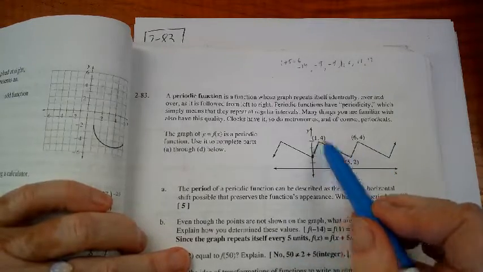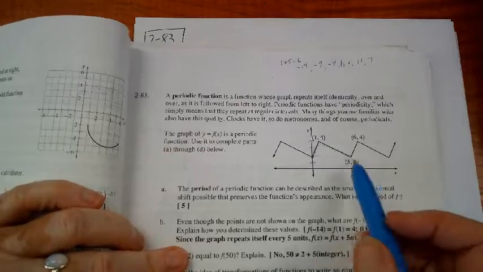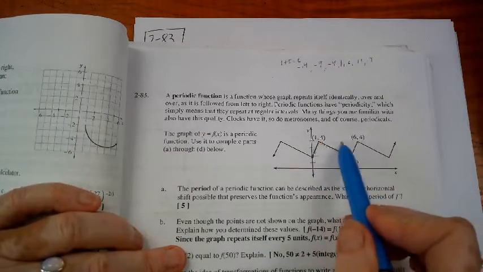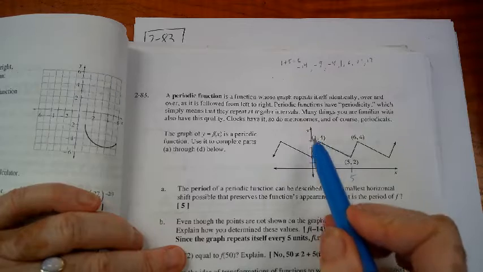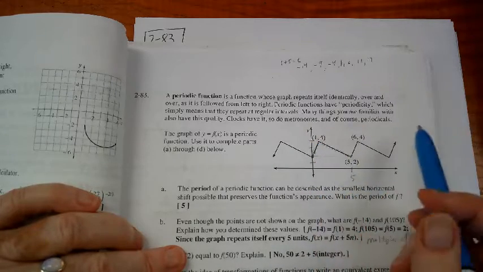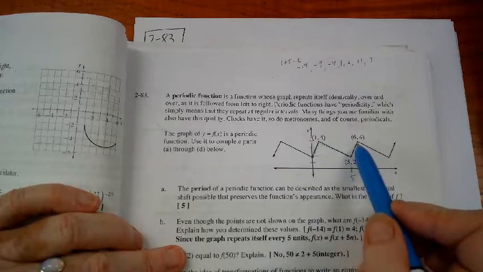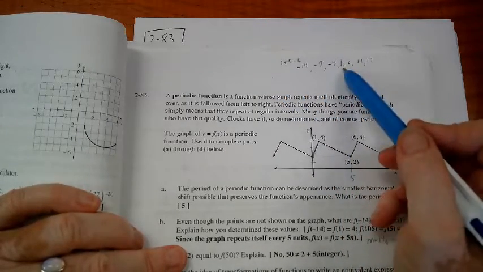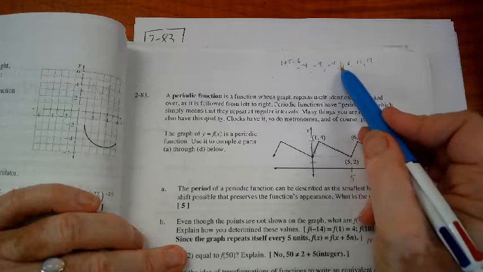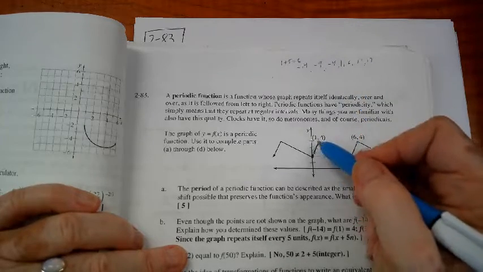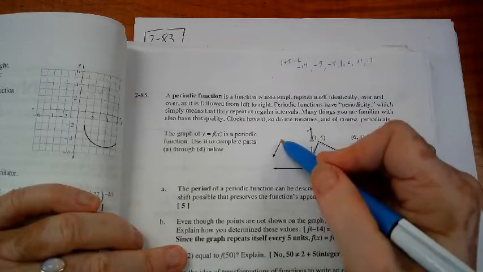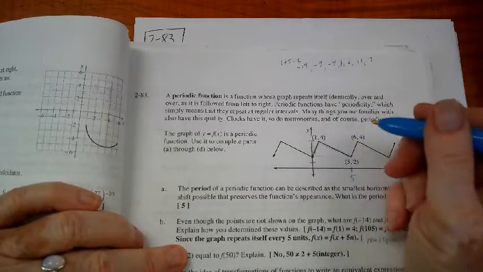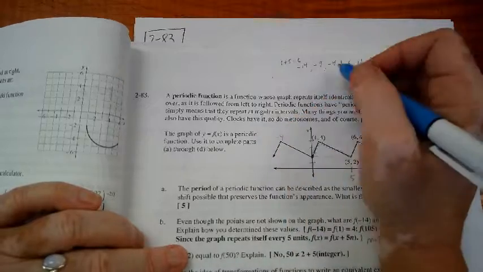These ones are a little harder, but I do know that I'm hitting these maximums every 5 units, I'm just not starting at the origin, so it's not a multiple of 5. I started at 1 because this is 1, and then I counted backwards by 5 to get this one. So 1 minus 5 is negative 4, and I made a little list.